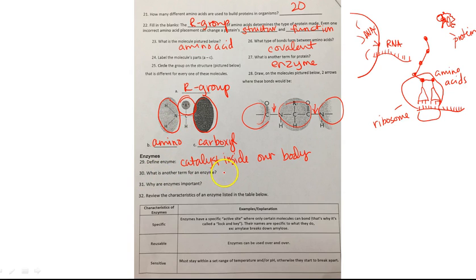So another term for an enzyme is a protein or a catalyst. And why are enzymes important? Because chemical reactions take place there. And there's lots of chemical reactions that take place in our body.